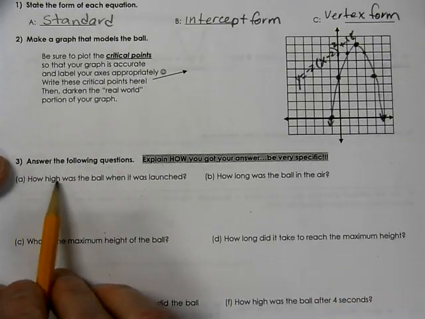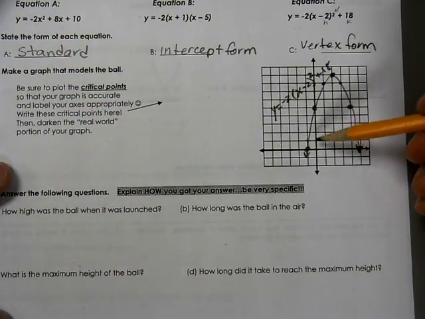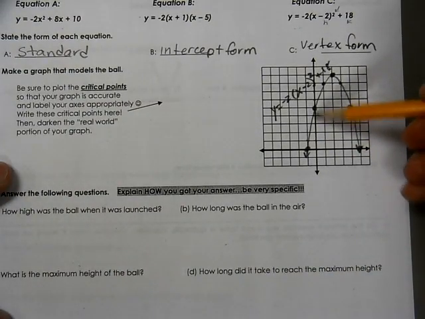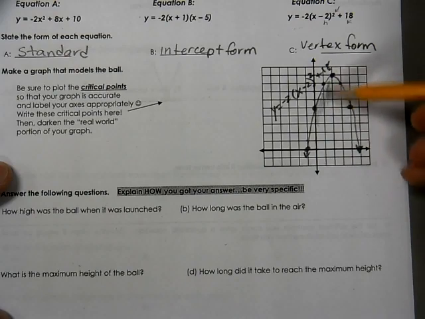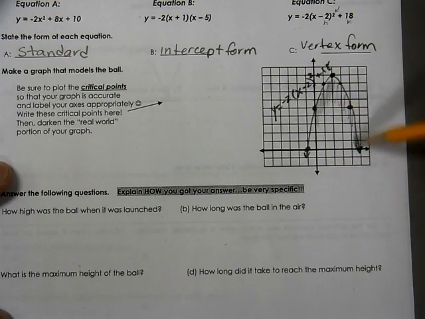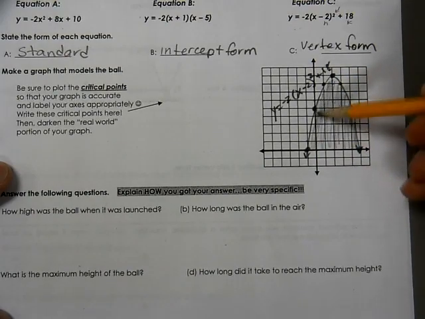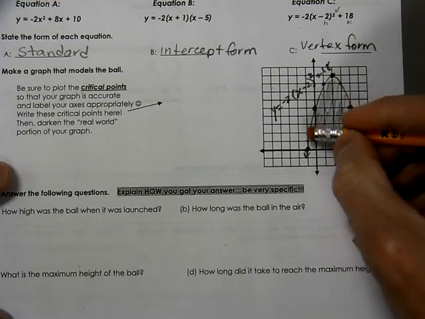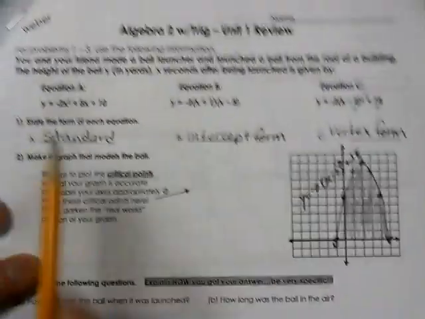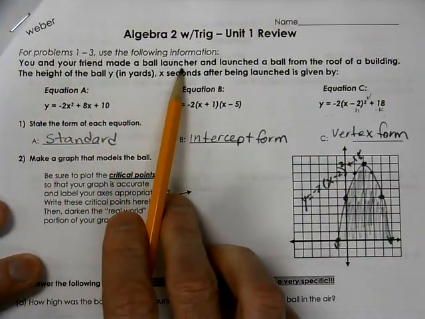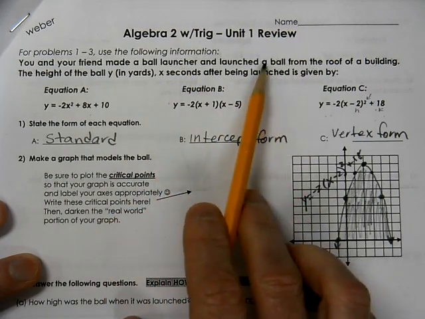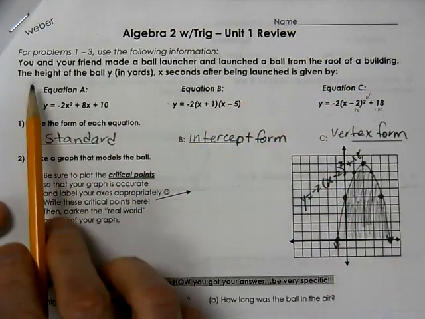So, using that, how high was the ball when it was launched? Well, we're using this area in here as our real world situation. Okay, I didn't read you the problem. The problem was all about you and your friend launching a ball from the top of the roof of a building.